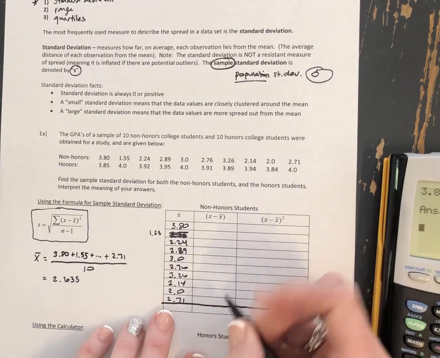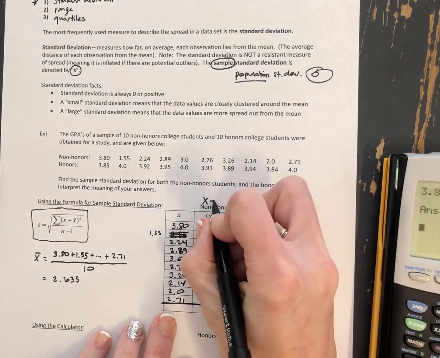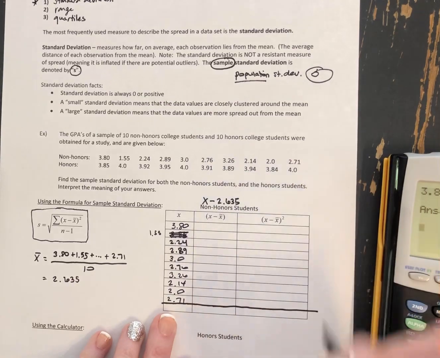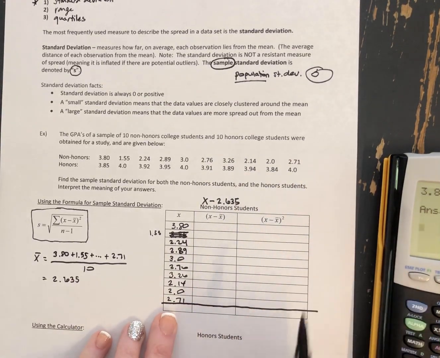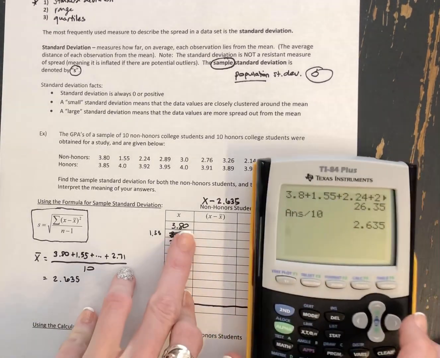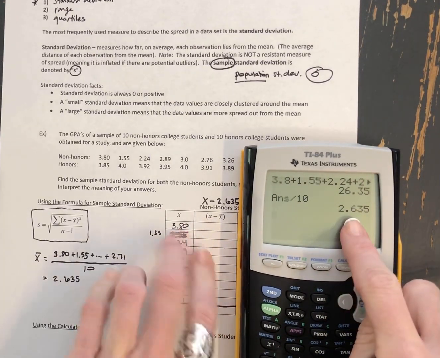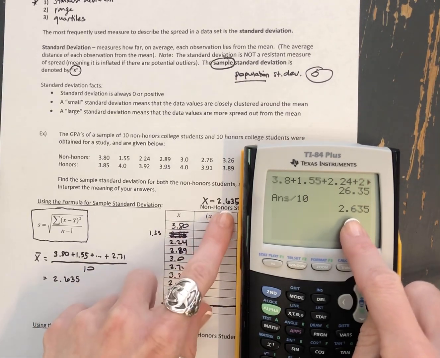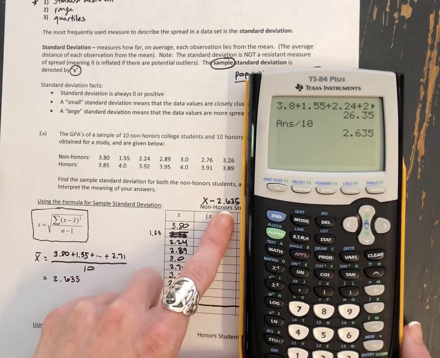So for this next column, what we're going to do is take each observed value in the previous column and subtract 2.635. The last column, we're taking whatever value we got here and squaring it. So we're going to do these in one step. One thing that I like to do here to make this go a little bit faster is I take that sample mean, because I'm going to subtract the sample mean from every single one of these values, rather than have to type it in from scratch each time, I store it.